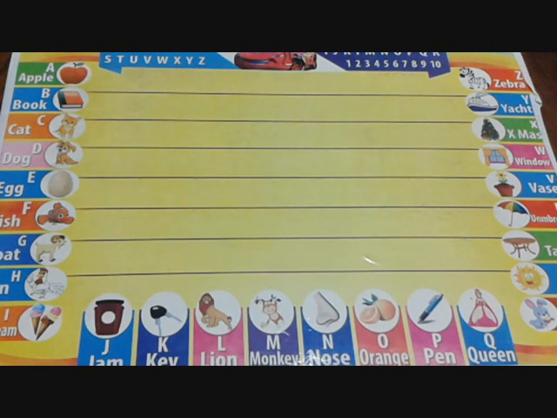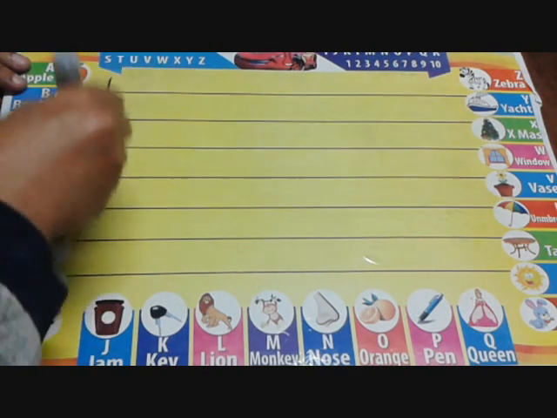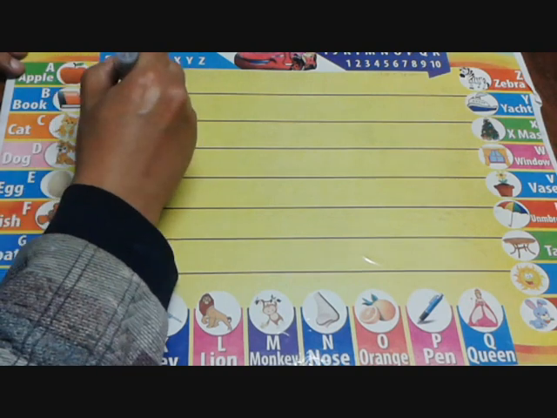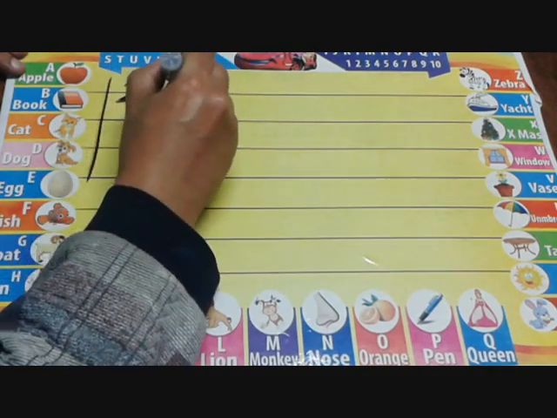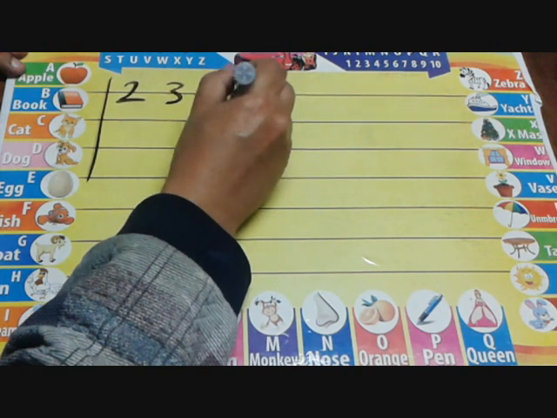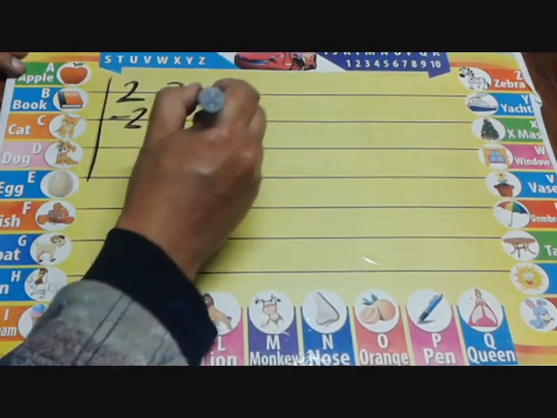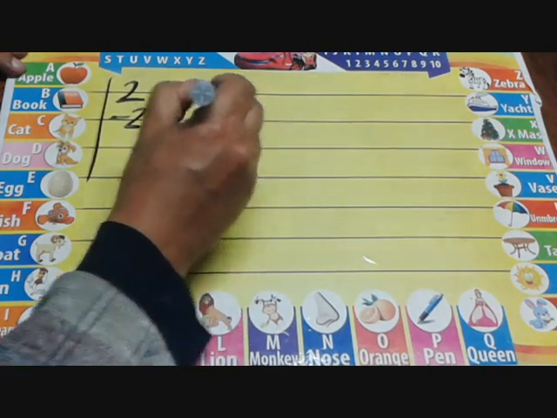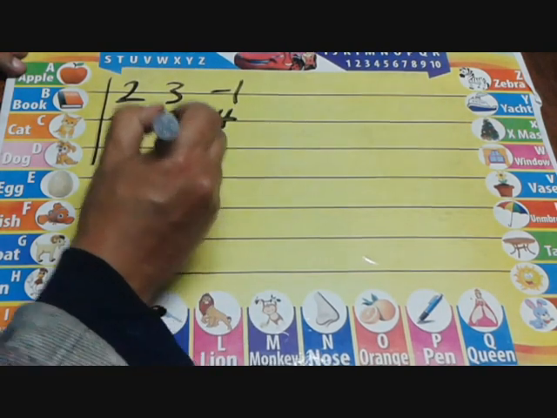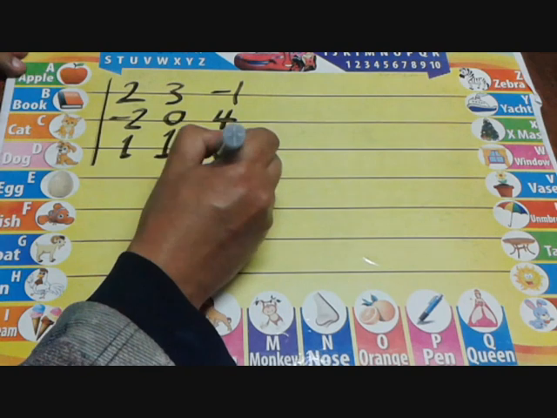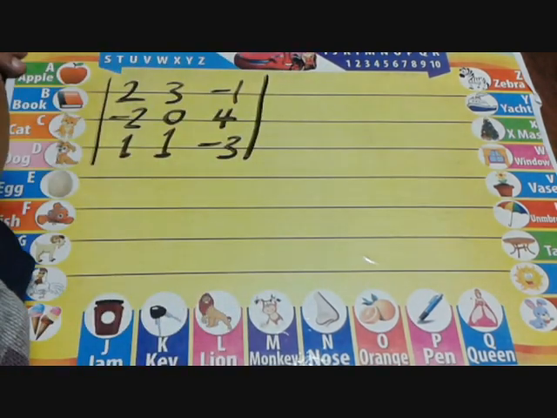Now, what is the value of this determinant? Determinant 2, 3, negative 1, negative 2, 0, 4, positive 1, negative 3.